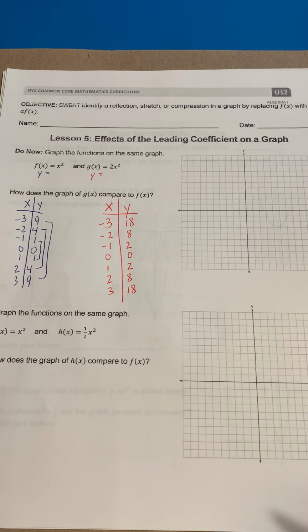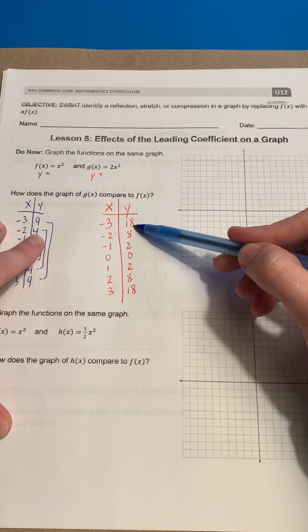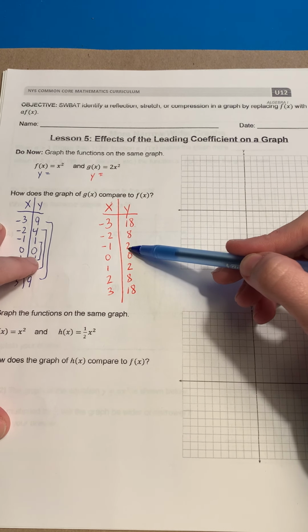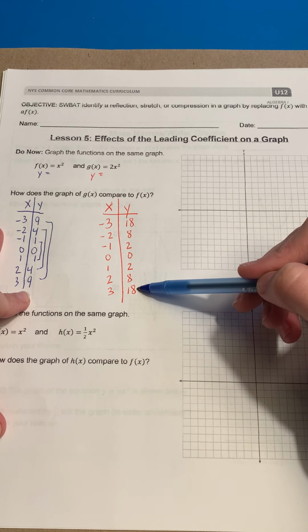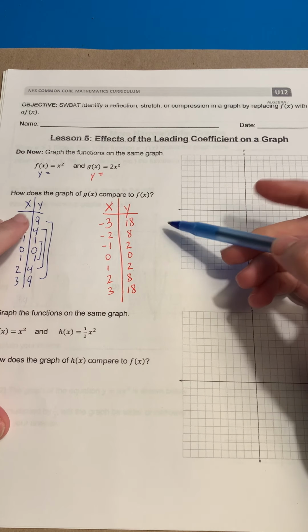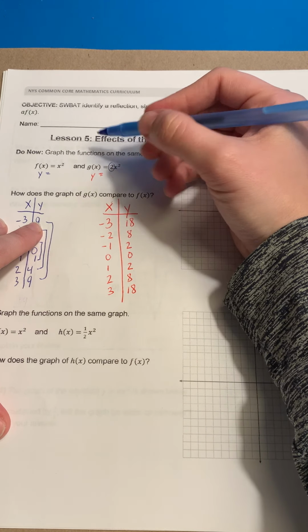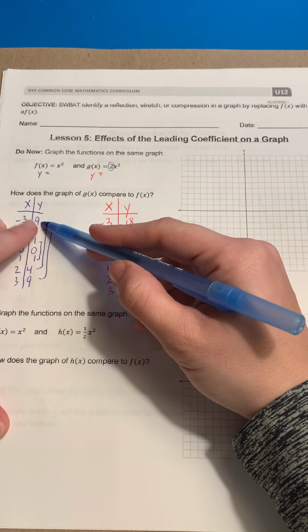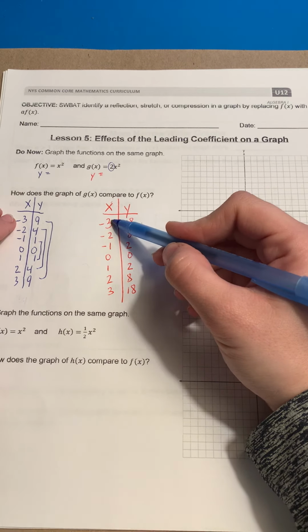So if you look at those y values and you compare them of the two tables, I have a 9 and then I have an 18. I have a 4, an 8. I have a 1, a 2, a 0, 0, a 1, a 2, 4, 8, and 9, 18. We'll talk about this a little bit later, but this up here, this 2 means that I'm multiplying by 2. So this 9, if you multiply it by 2, you get 18, right? Because we're using all the same x values.